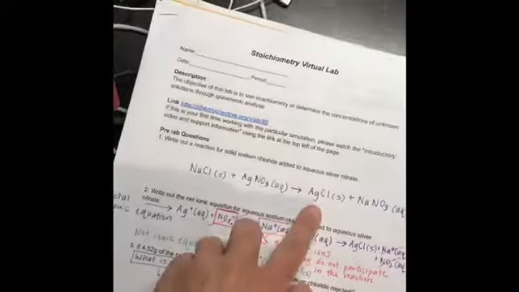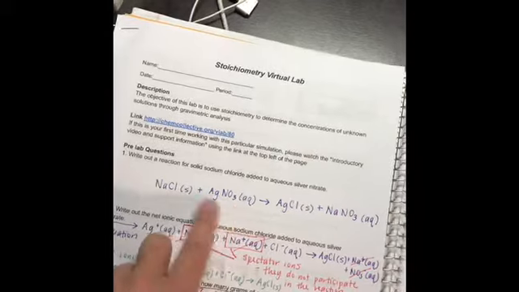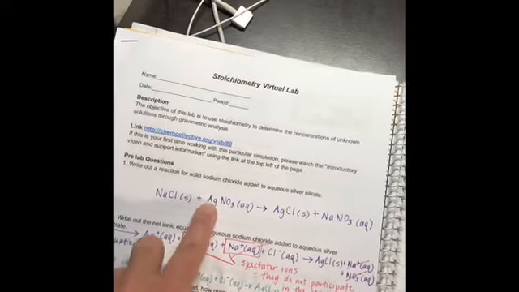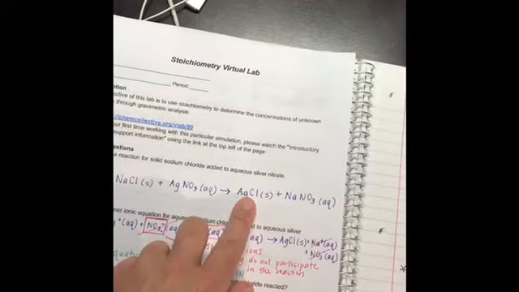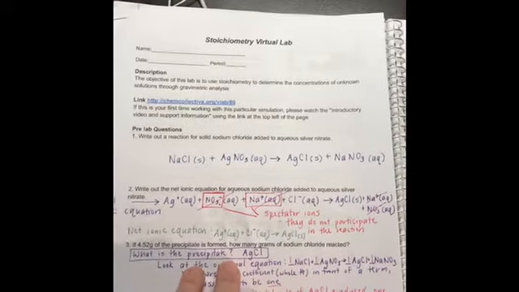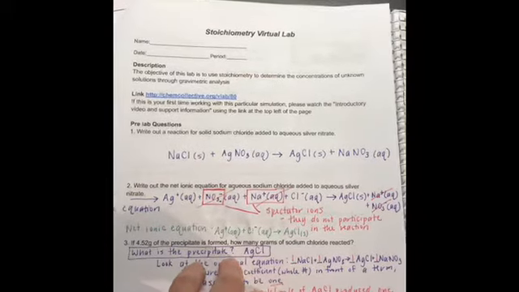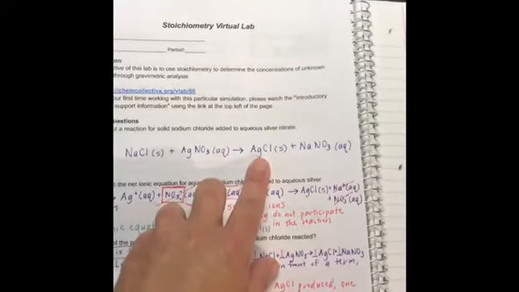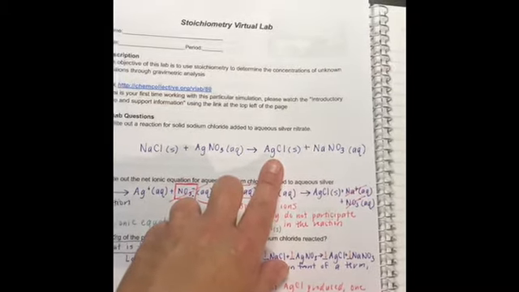You can feel free to Google this stuff if you're unsure. The sodium is going to end up pairing with the nitrate ion. So this is a +1 and a -1. And this is a +1, and the chlorine is a -1. So they're going to pair. Now, we know that this is going to be some form of a precipitation equation, meaning that we end up getting out of it solid silver chloride.